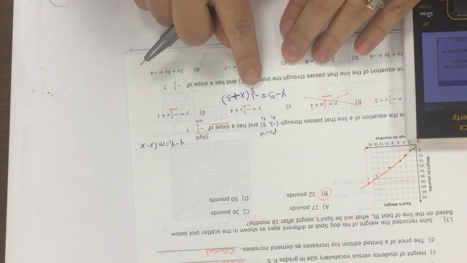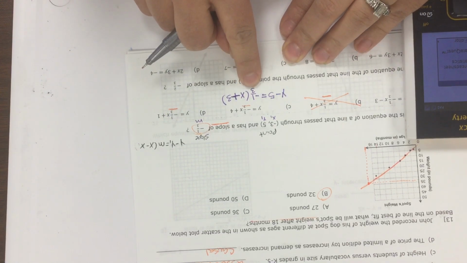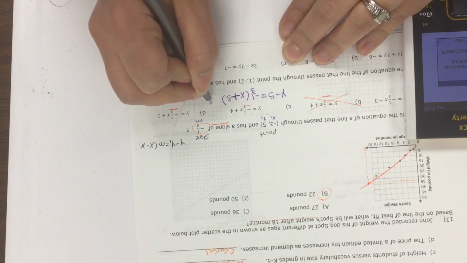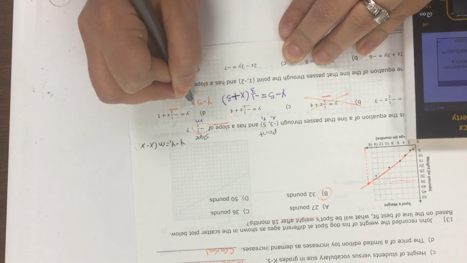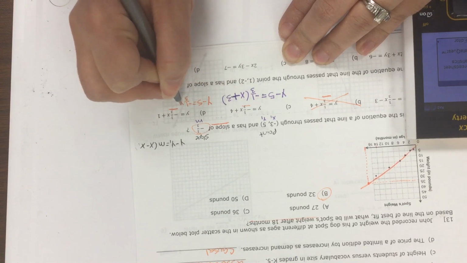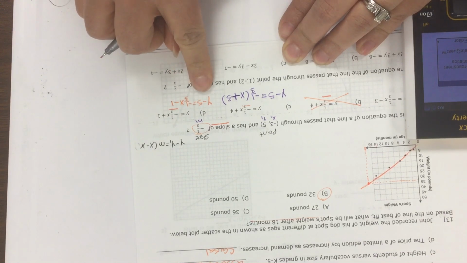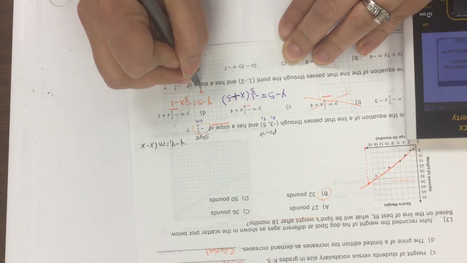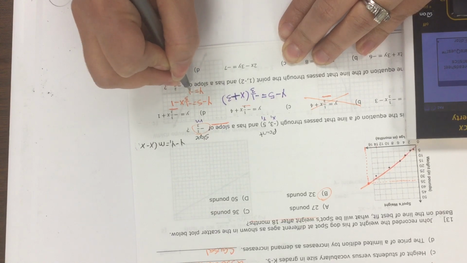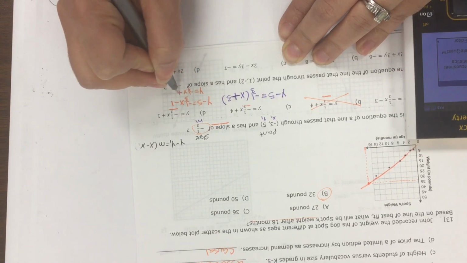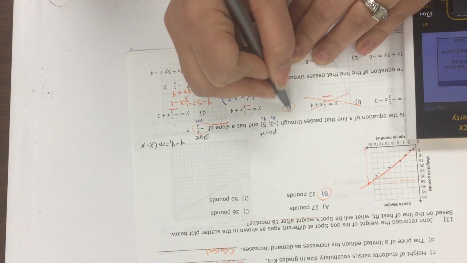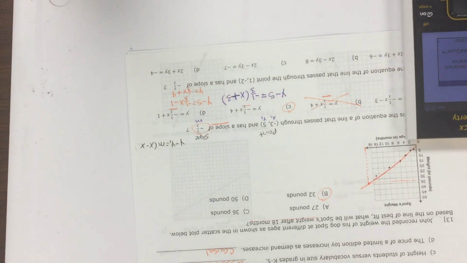If you were to distribute, when you distribute the negative 1/3 into the parentheses, that leaves you with y minus 5 equals negative 1/3 x minus 1. And when you add the 5 to both sides, that leaves you with y equals negative 1/3 x plus 4, which would be answer C.